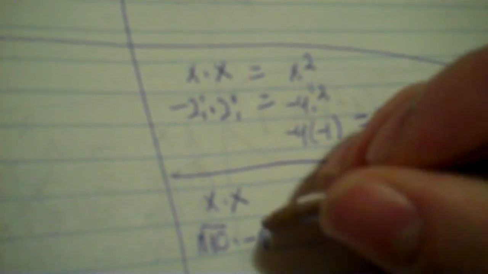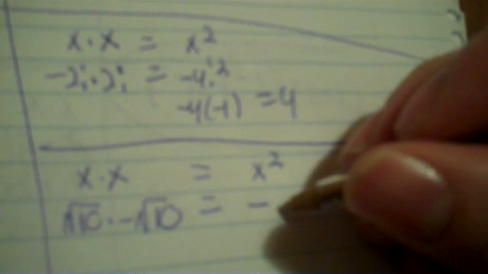Okay, now I also need to multiply this. I take x times x, then I take square root of 10 times negative square root of 10. Now you're like, how do you do that? I'm about to show you. You got x second. A positive times a negative is a negative. So you need to put a negative because you're taking a positive times a negative. Then this 10 times 10 is 100. But 100 is a perfect square, okay? It's 10. So that's what you're going to have. You're going to have x squared minus 10.